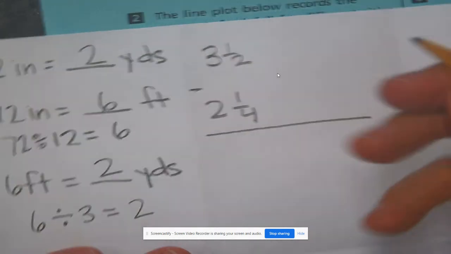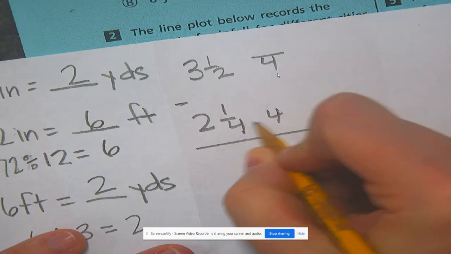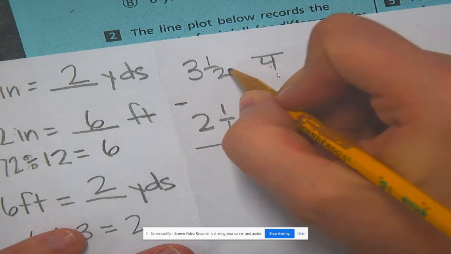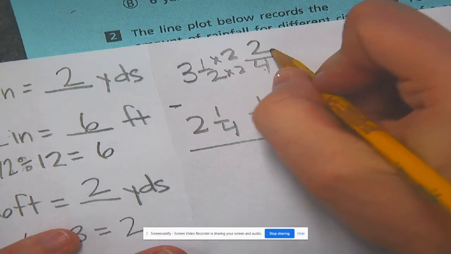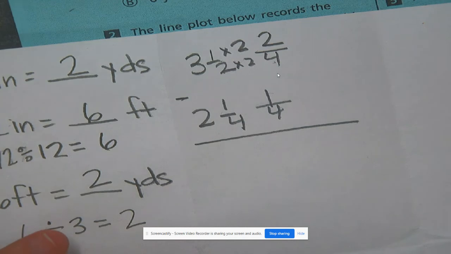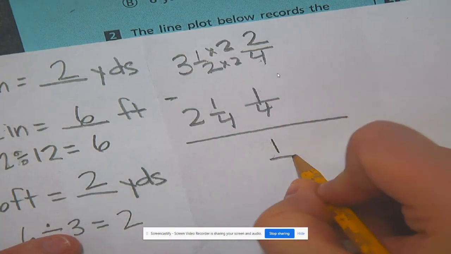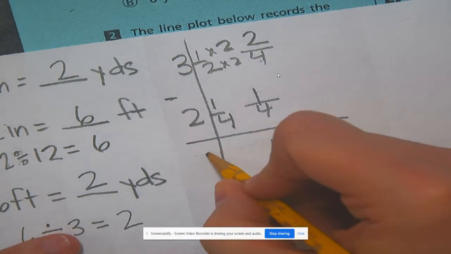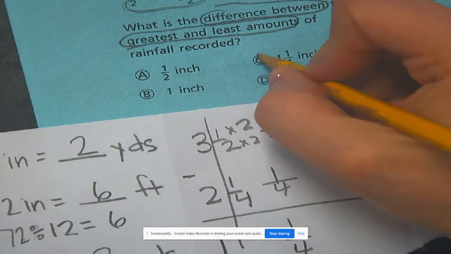Okay, what's our common denominator? 4. How do I go from 4 to 4? Oh, it's the same, right? How do I go from 2 to 4? Times 2. What I do to the bottom, I do to the top. Now can I subtract? Okay, 2/4 minus 1/4 equals 1/4, and 3 minus 2 is 1. So what is the difference between the greatest and least?